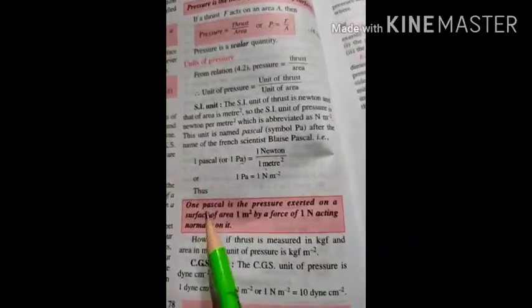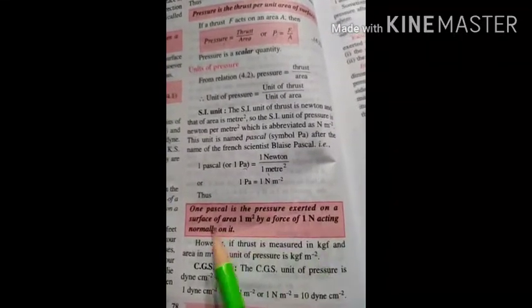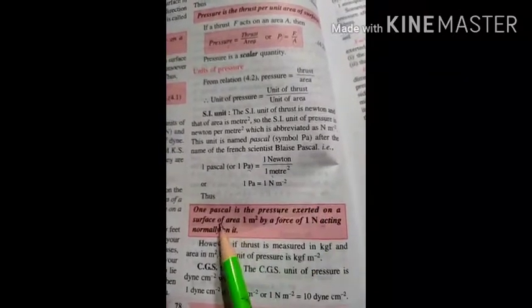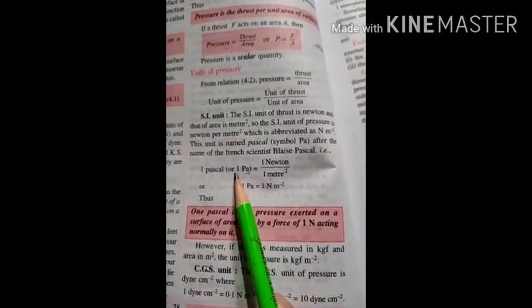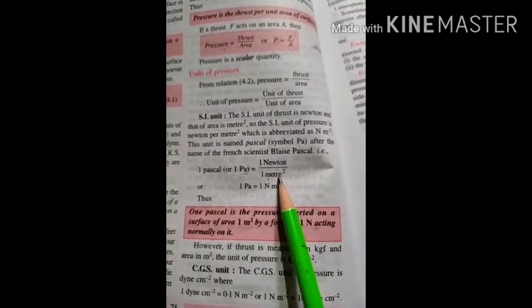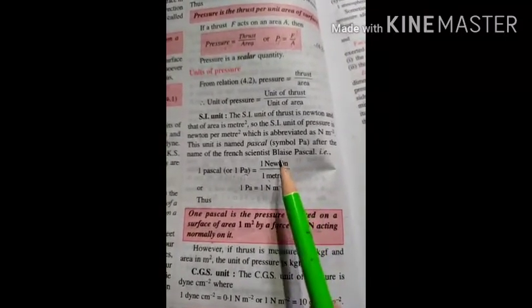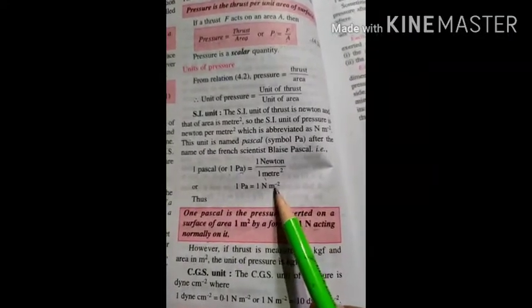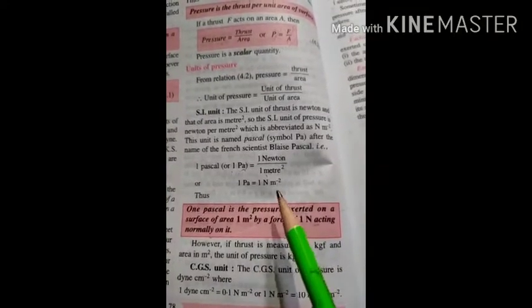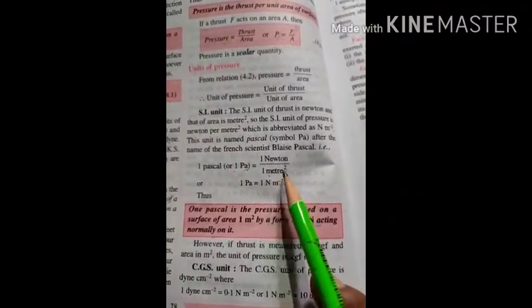Understood? So 1 Pascal is the pressure exerted on a surface area of 1 meter square by a force of 1 Newton acting normally on it. So 1 Pascal equals 1 Newton per meter square. There is also a CGS unit. The CGS unit of Newton is Dyne and the CGS unit of meter is centimeter, therefore the CGS unit of pressure is Dyne per centimeter square.